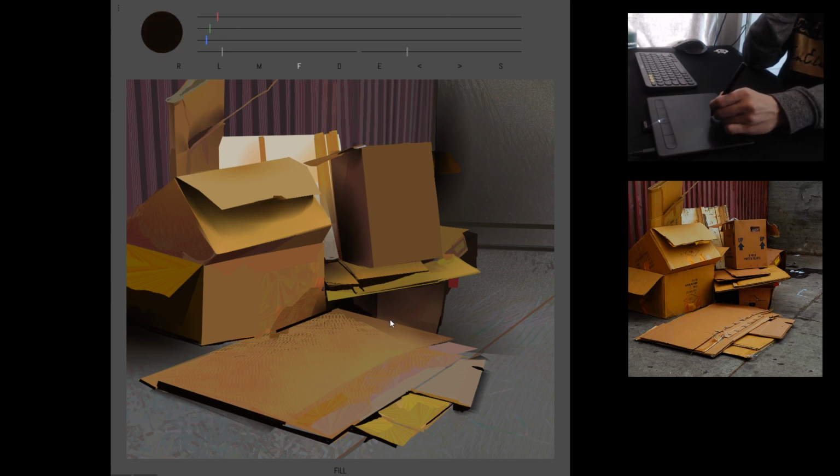This painting just kind of happened. I didn't even realize it. But it's almost there.